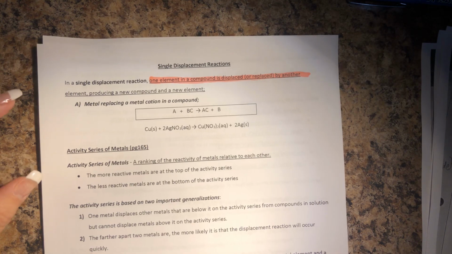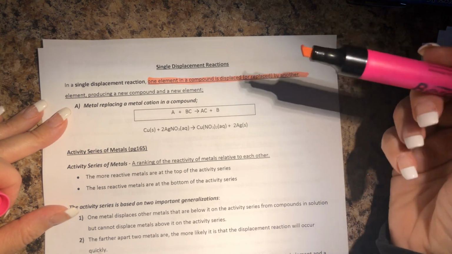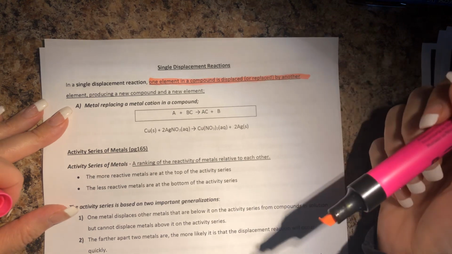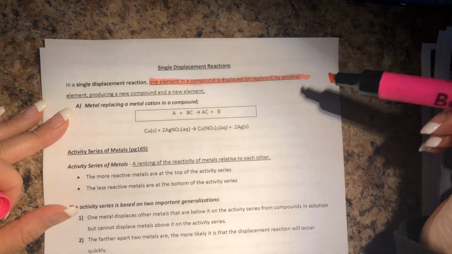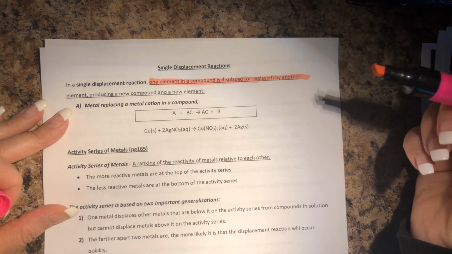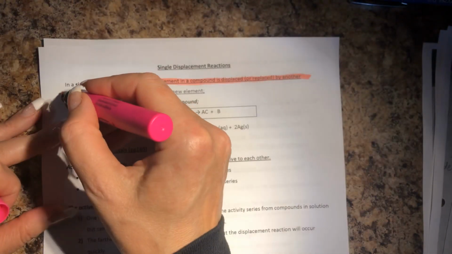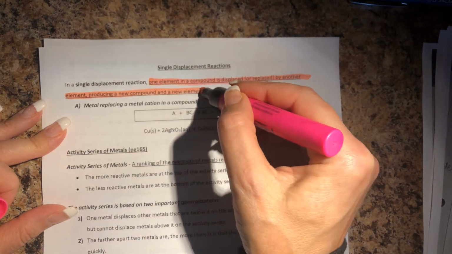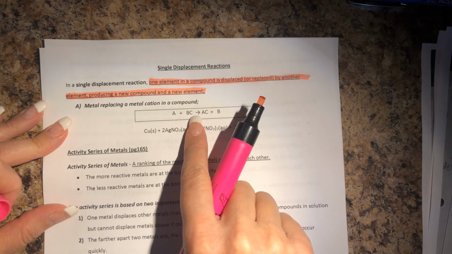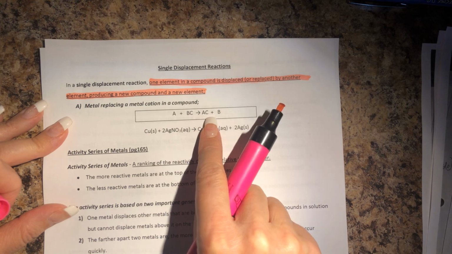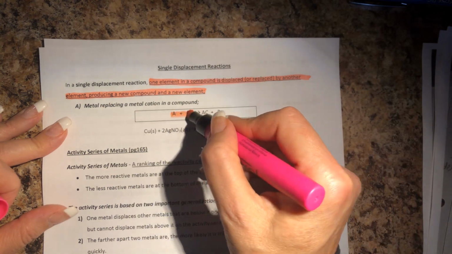Hi guys. So today we're going to be looking at single displacement reactions. In a single displacement reaction, one element in a compound is displaced or replaced by another element, producing a new compound and a new element. So this would be the general reaction: A plus BC produces AC plus B.